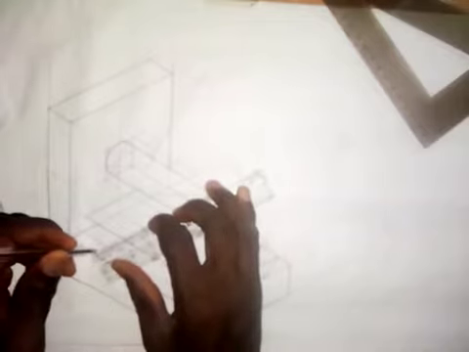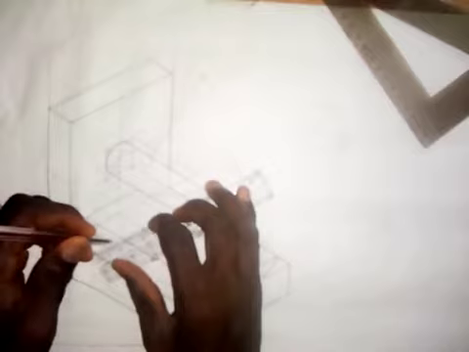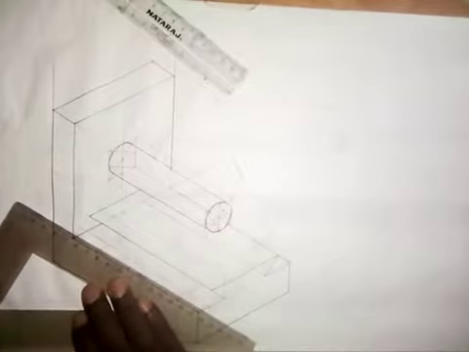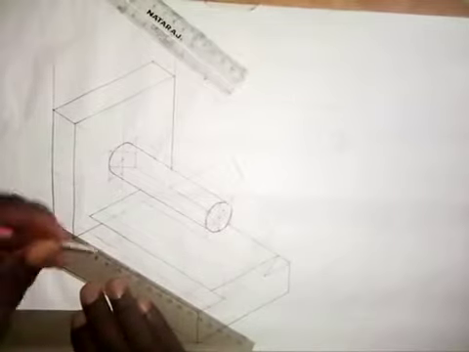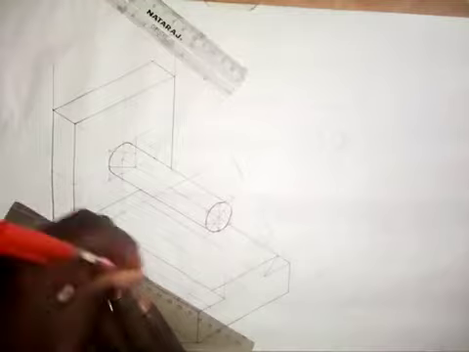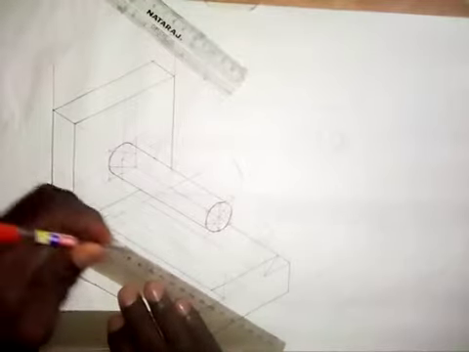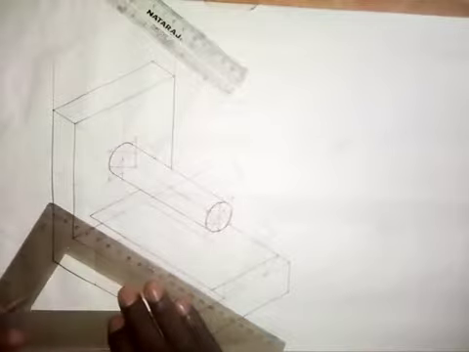So 8 millimeters from, so this is 8 millimeters. And then on this side, this is 8 millimeters, that's 16. So here, I just transfer this one here. So I will transfer it down here. I will also transfer this down to this point here.